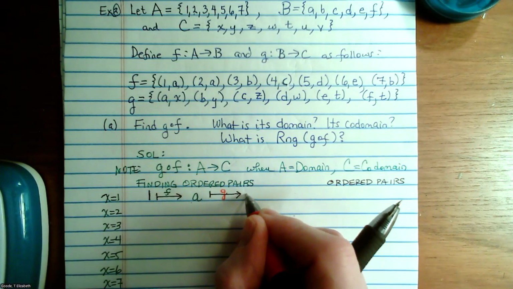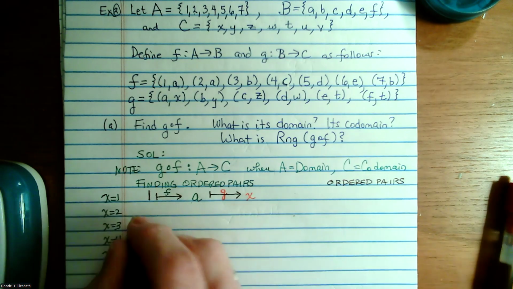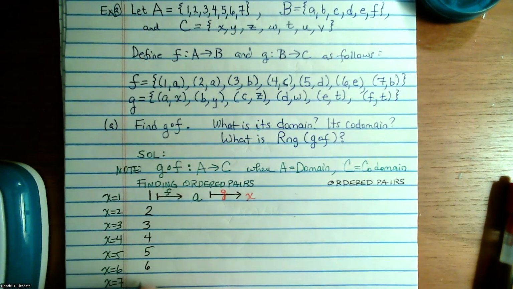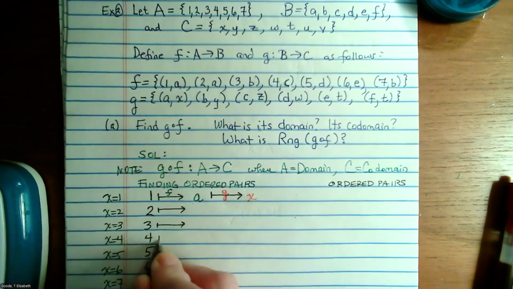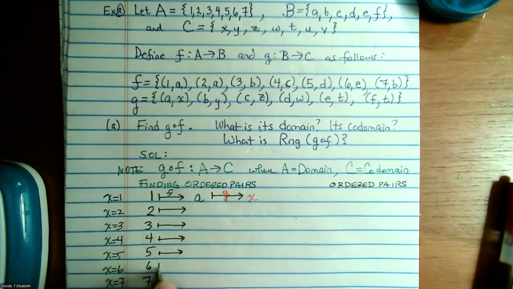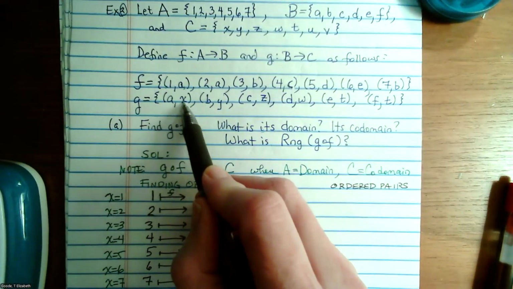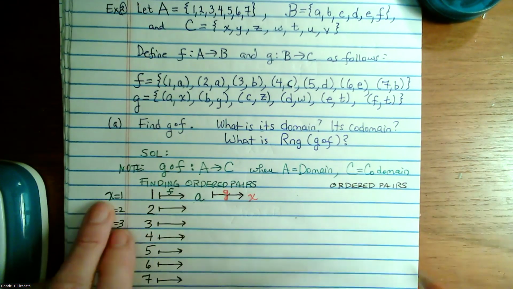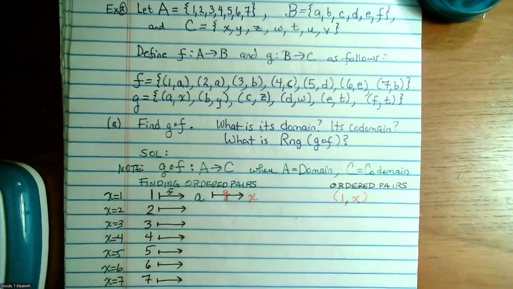Or are you following? Sometimes I don't know if people don't respond because they don't understand, or because it's too easy. Okay, so we're going to do all of these. You don't have to do this. I'm just doing this for your notes, and it can be a way to keep yourself organized as you work through a composition problem. But of course, you can also just say, 1 goes to A and then A goes to X. So 1 goes to X. So our ordered pair that came out of this first process is that 1 maps to little x. See what I mean?